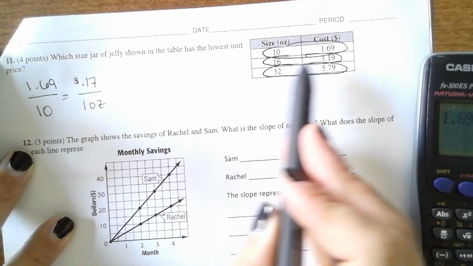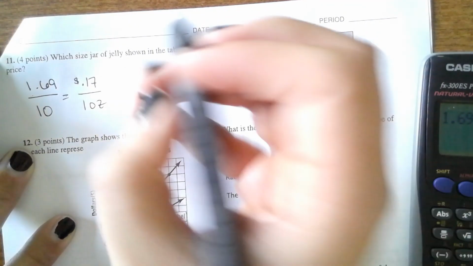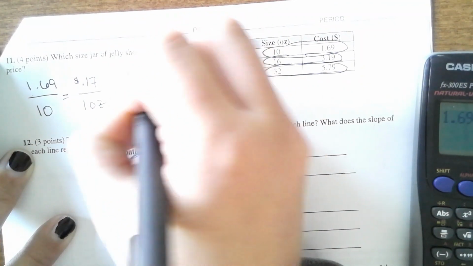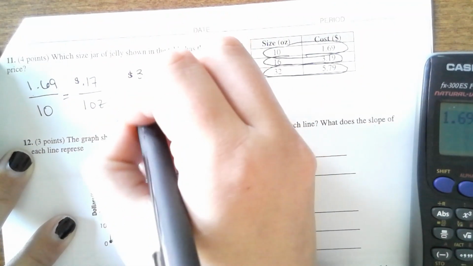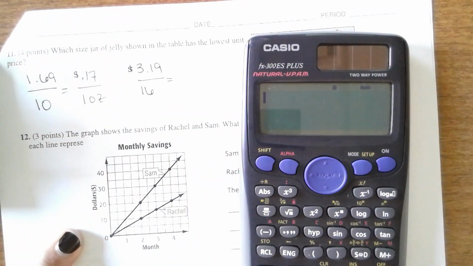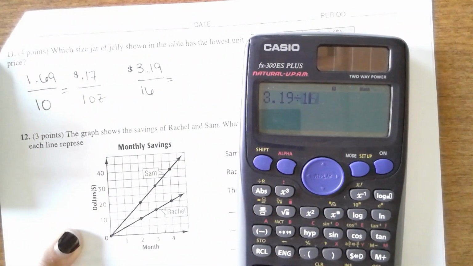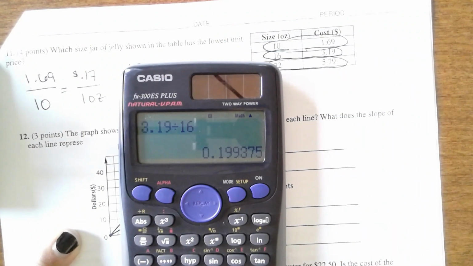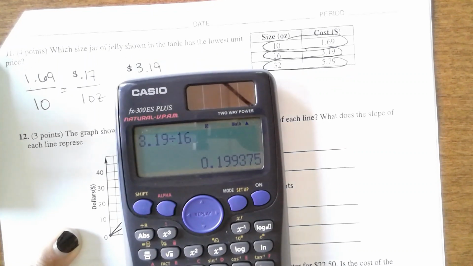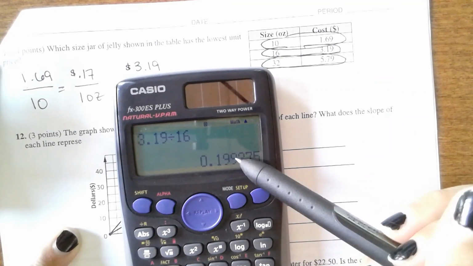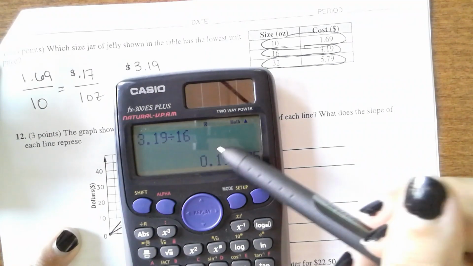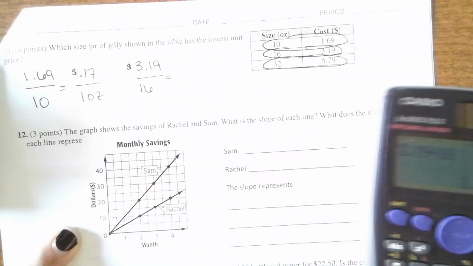Move on to our second ratio here. We have $3.19 for 16 ounces. Same thing, to find the unit rate, you just divide. So $3.19 divided by 16 gives me an answer of 0.199375. Again, always round to the nearest cent. Looking at the number behind it, I need to round this up. Since this is a 9, this now will just become 0.20.